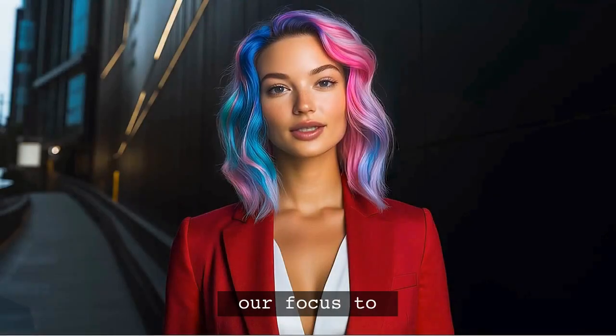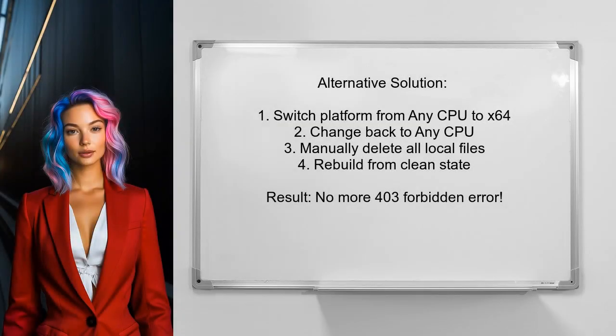Now, let's shift our focus to a different response. One user faced the same 403 forbidden error and found a solution by switching the platform from any CPU to x64. They described it as a bit of a mystery. After that, they switched back to any CPU, manually deleted all local files, and rebuilt the project from a clean state. This resolved the issue, and they no longer encountered the 403 error.